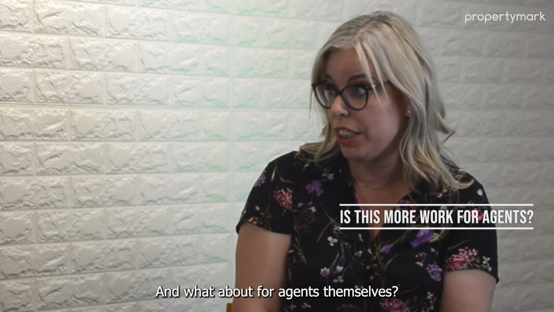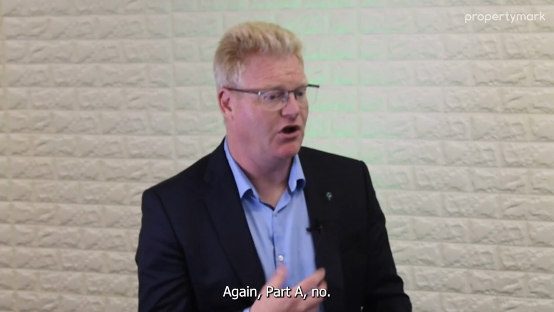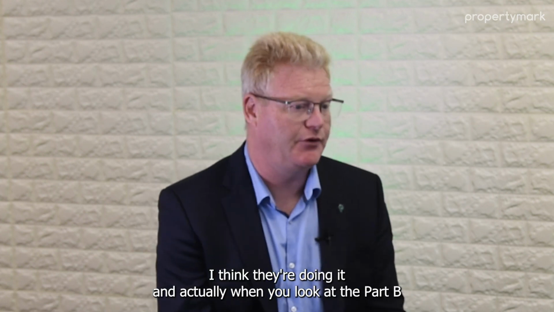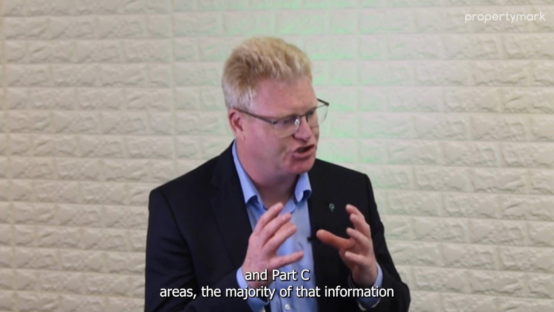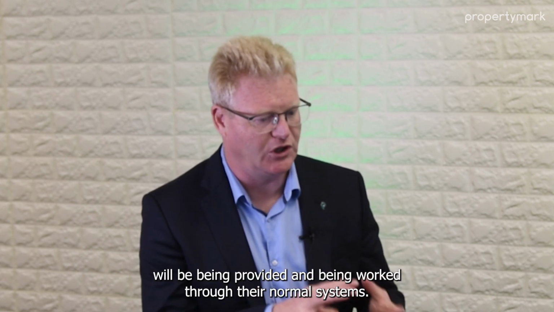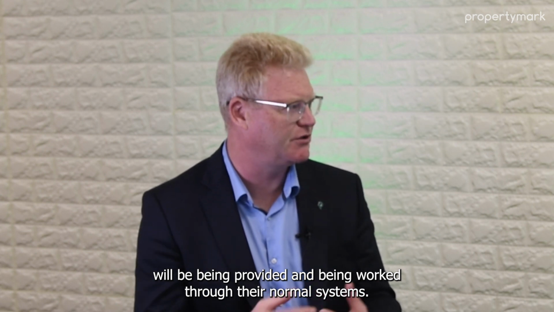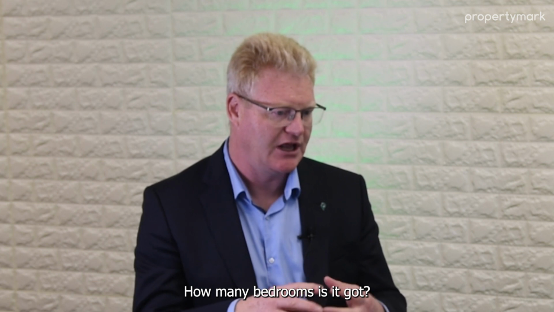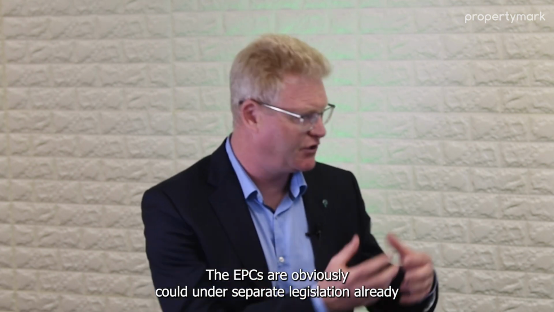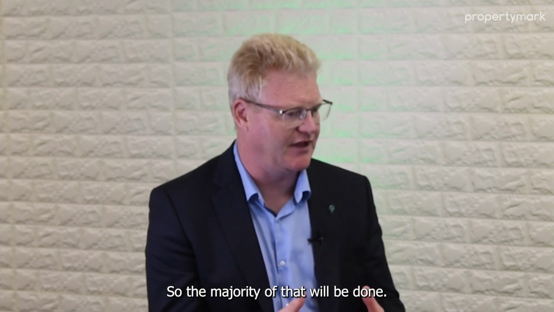And what about for agents themselves? Isn't this more work for them? Again, Part A, no, I think they're doing it. And when you look at the Part B and Part C areas, the majority of that information will be provided and worked through their normal systems. Is it a detached house? Is it a semi-detached house? How many bedrooms has it got? The EPCs are obviously covered under separate legislation already. That's already included. So the majority of that will be done.